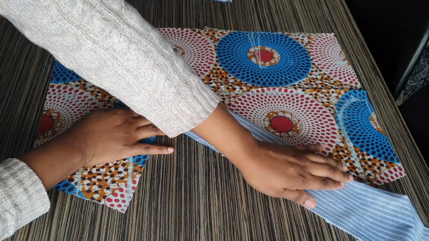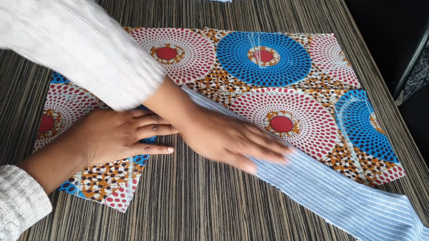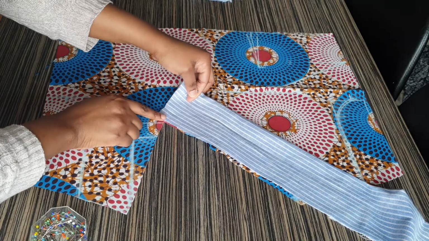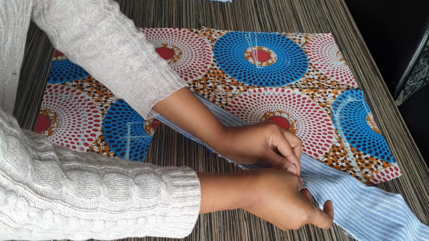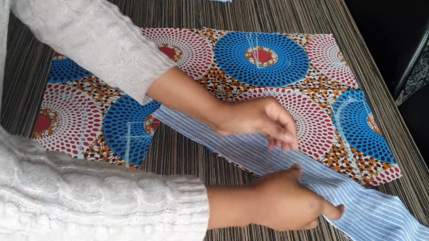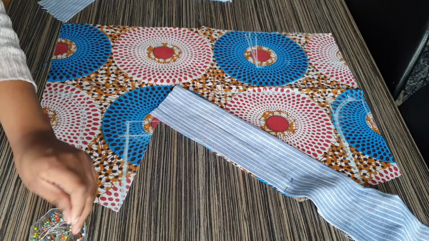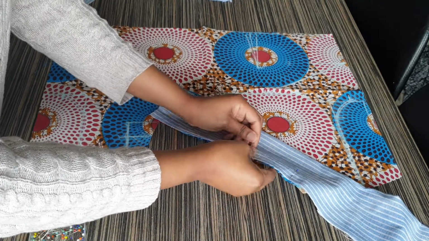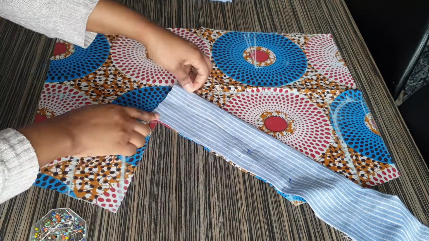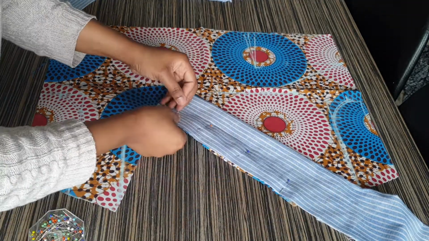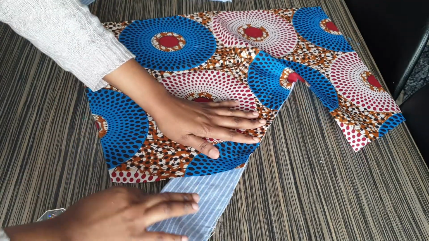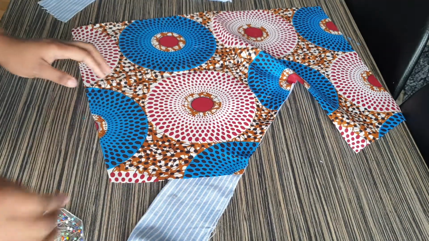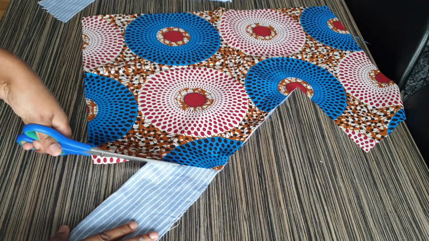I am just placing this here and I'm going to pin it down. I'm adding sewing allowance of half an inch here. I am just going to pin this down carefully so as not to make the fabric fold too much and lose fabric when I am finally sewing. And now I'm just turning the fabric to the other side. Straightening it out, and I'm carefully just going to cut my fabric.